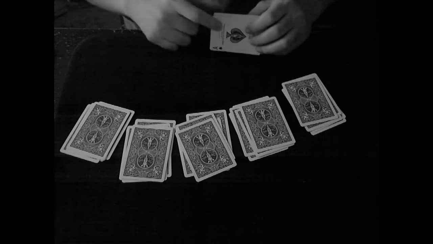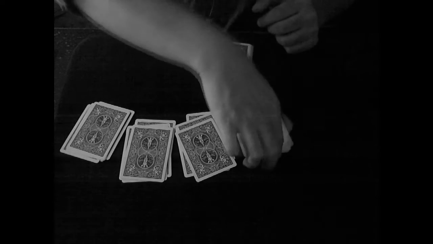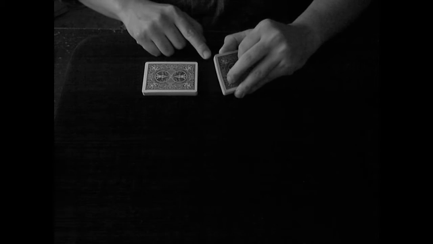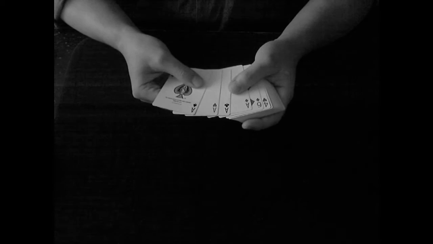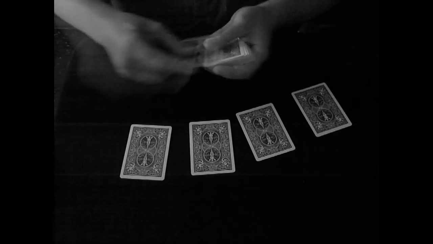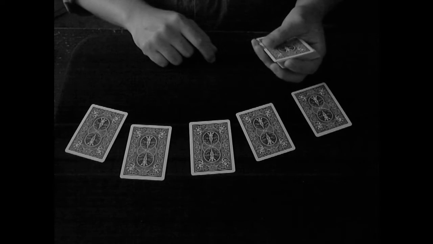And this just involves the cheater having 4 aces at the bottom of the deck, just like this. And when they go to shuffle the cards, they're going to drop those first 4 aces off and then shuffle the rest of the cards. So this way, when they square everything together, they'll still have those 4 aces down at the bottom of the deck.